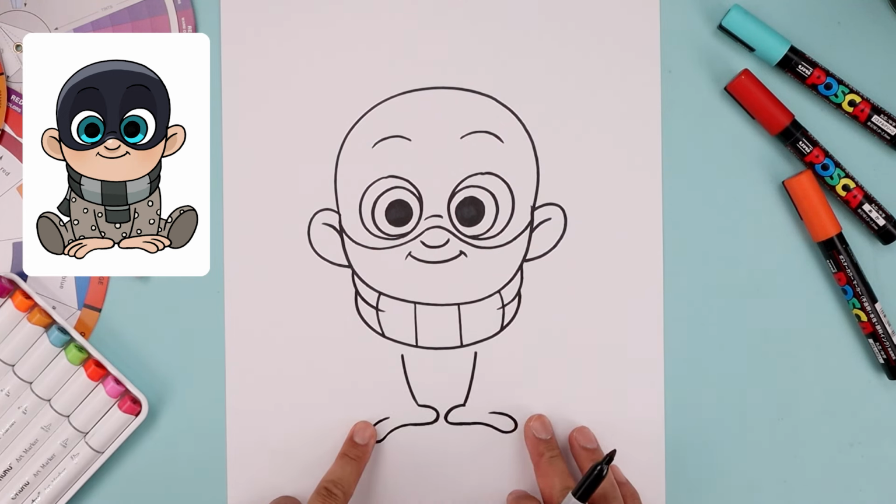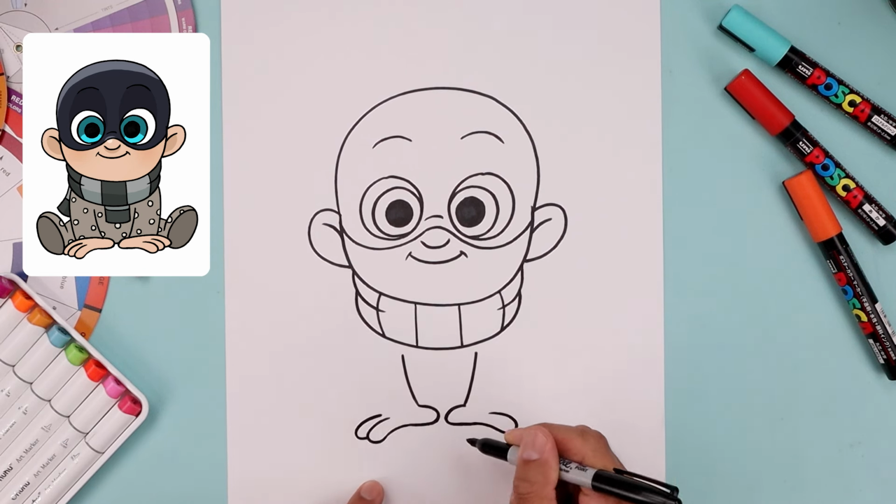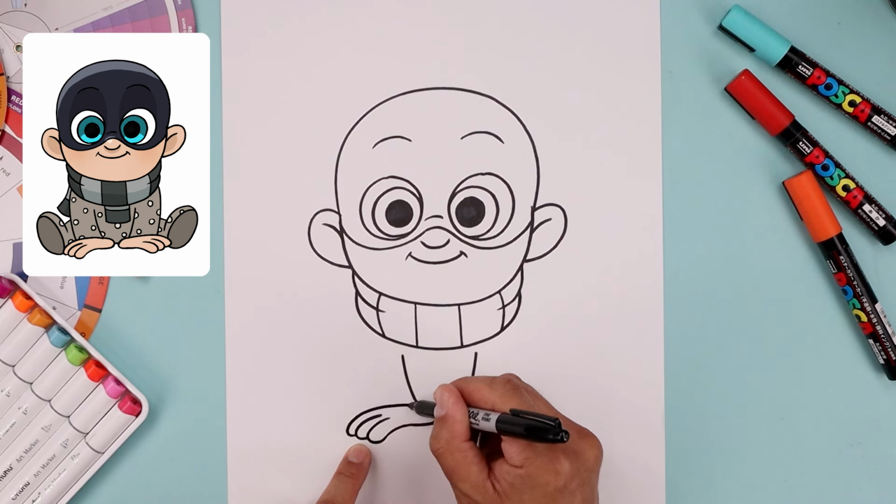Now I want to layer two more fingers on either side. So we'll start from the tip, go out, and back in. Let's do that one more time, going up towards the top of the hand and then in towards the thumb.